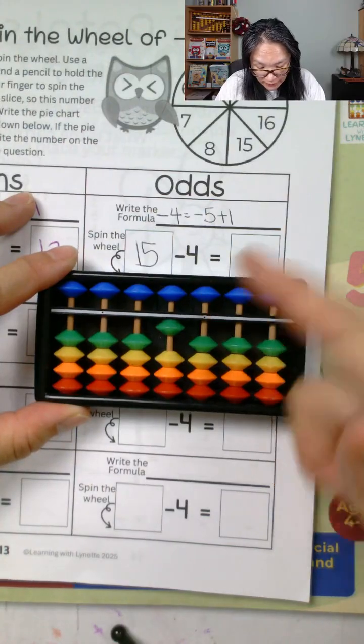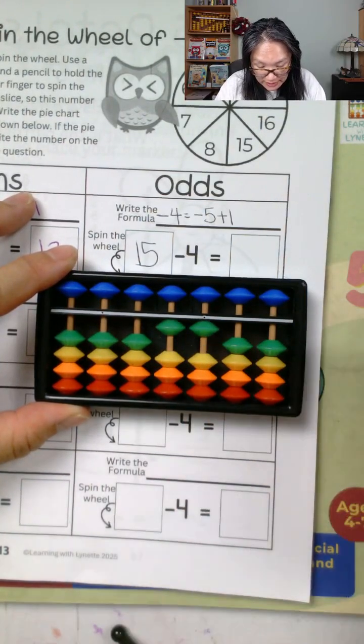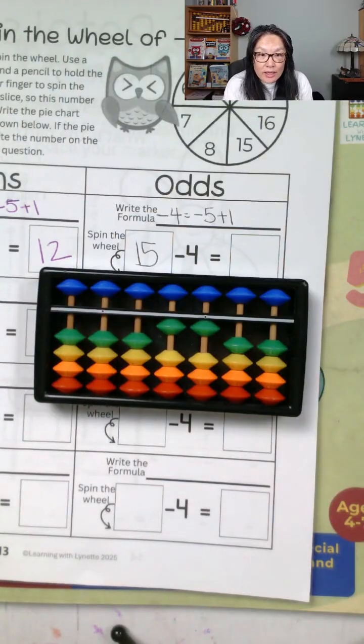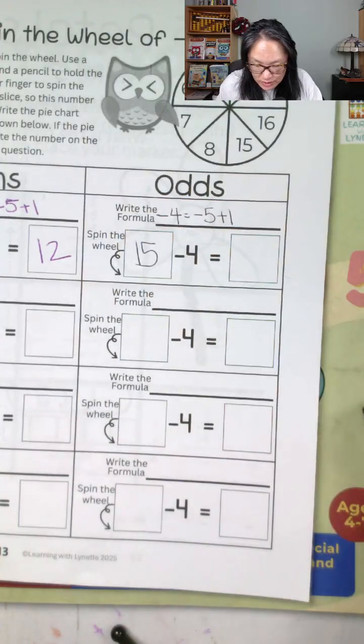Well, look, minus the 5 plus the 1. And my final answer is 11. Okay, great. Anybody have any questions? So this is about subtracting of the 5.